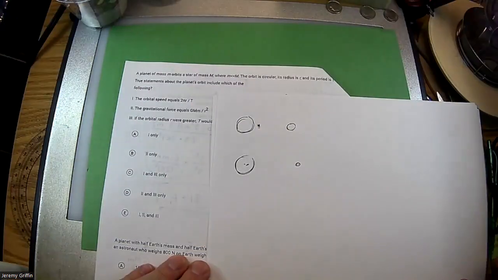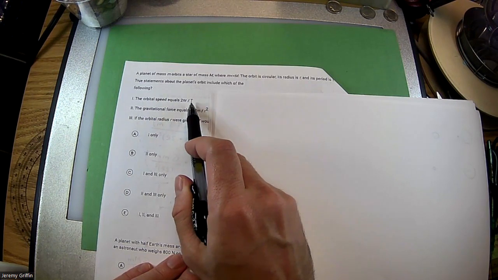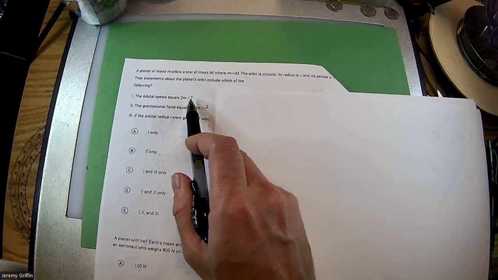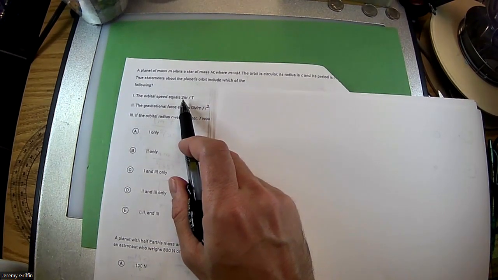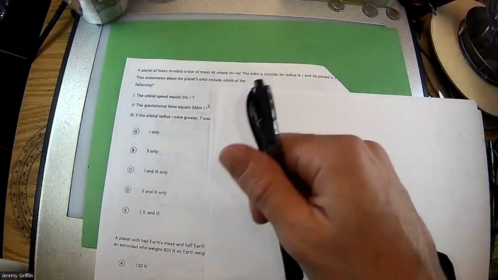True statements include. So they list 3 statements, and you got to figure out which ones are true statements. So go through one by one. First statement: the orbital speed is 2 pi r divided by the time period. Is that true or false? How many guys say true? True. Yeah, because I think you guys have done this in some labs. I know you guys have done this. You guys remember the lab with the Play-Doh canisters and string PVC pipe?